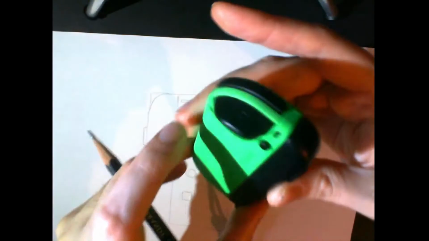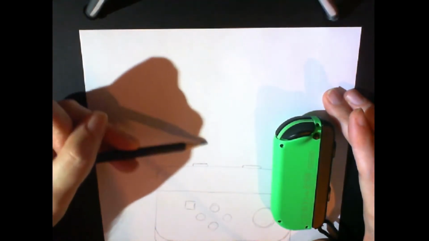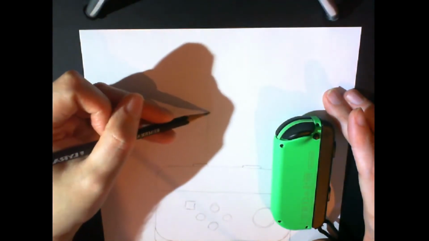Okay. Now I want you to take your object and look at it from another angle, so I'm going to look at it from the back this time. I'm also going to move a sheet of paper. I'm going to draw the object overlapping and off to the side.